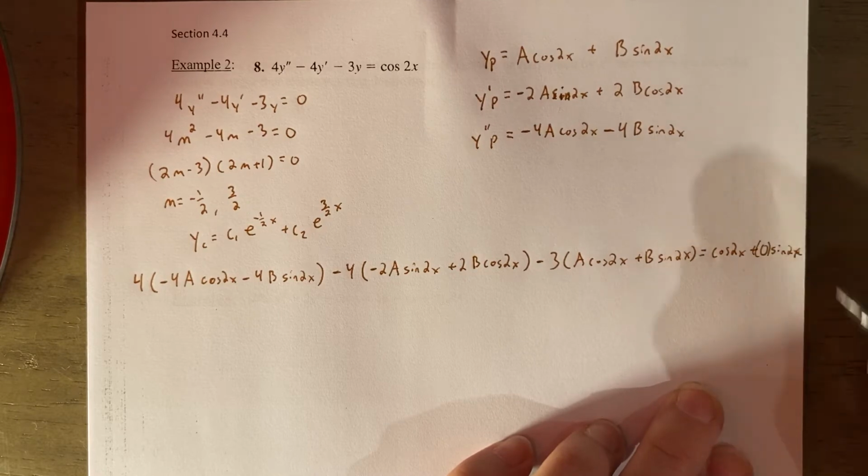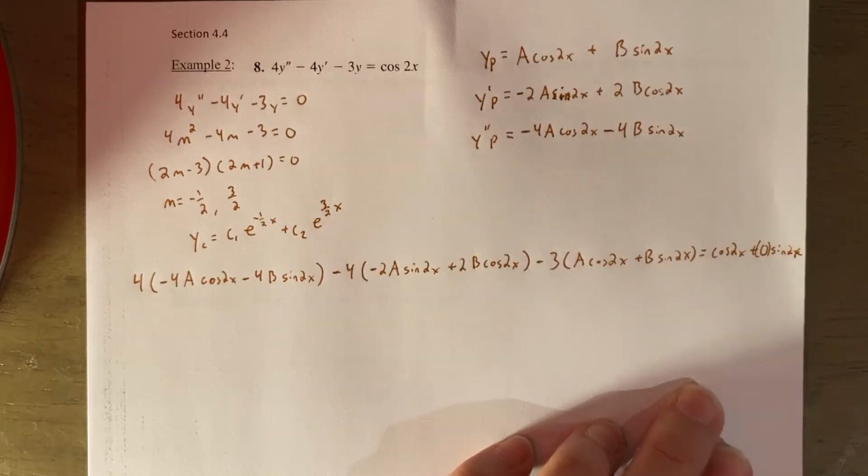And I'm going to just keep that right there so that you can see 0 sine of 2x.